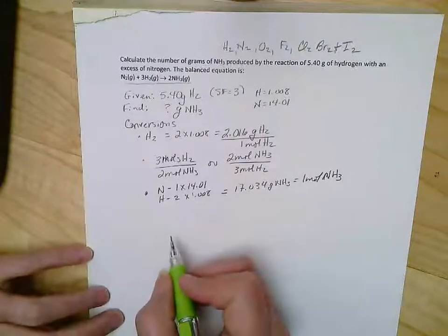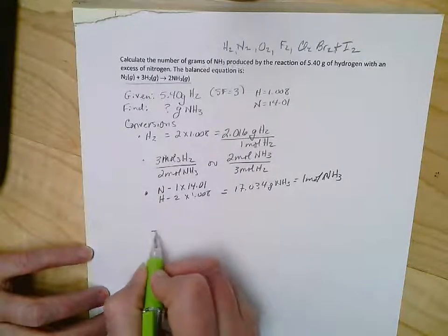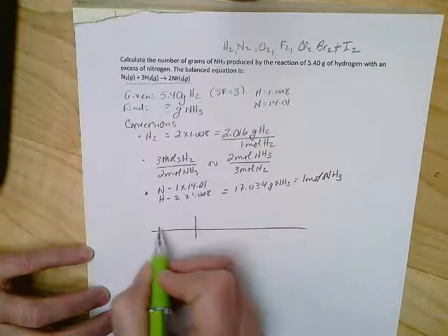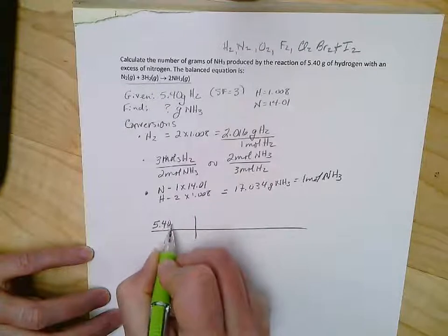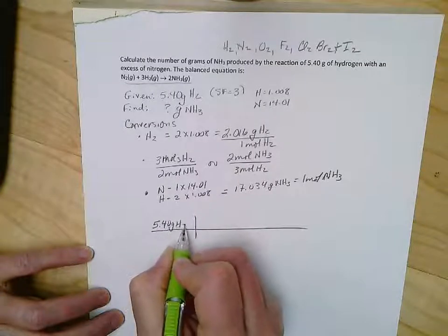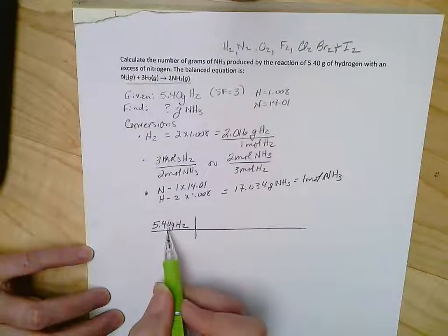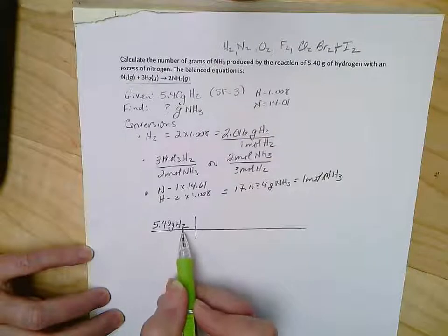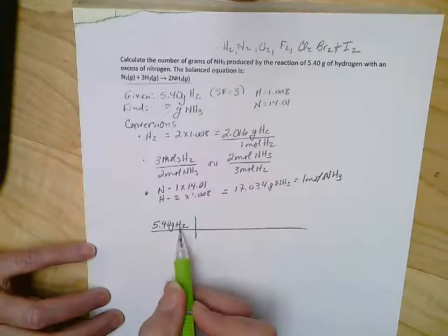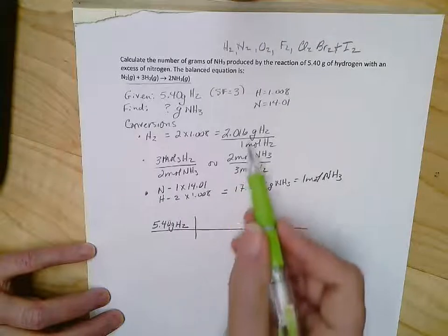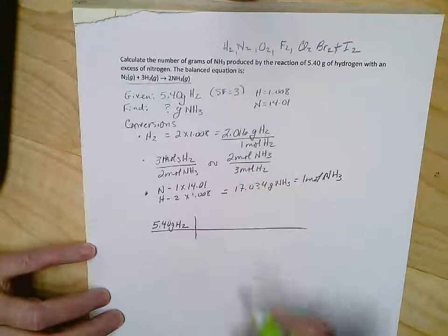Now we're going to use our line. We're going to start here with what we're given, which is our 5.40 grams H2. Every spot has to have a number, a unit, and a substance. If it does not, it will be wrong, even if you get the right answer. Since I have grams H2 here, I need grams of H2 down here.